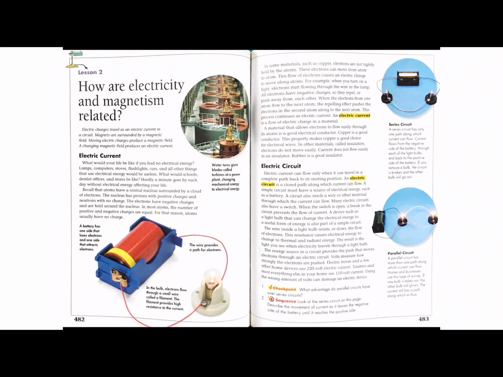Recall that atoms have a central nucleus surrounded by a cloud of electrons. The nucleus has protons with positive charges and neutrons with no charge. The electrons have negative charges that are held around the nucleus. In most atoms, the number of positive and negative charges are equal. For that reason, atoms usually have no charge.